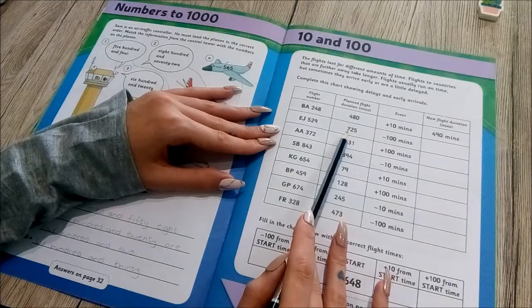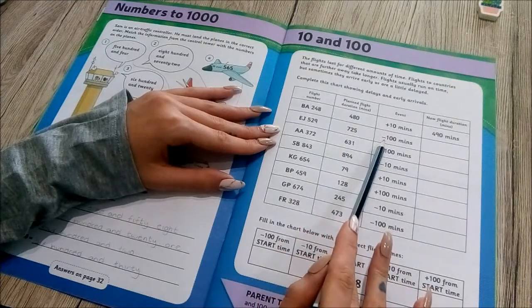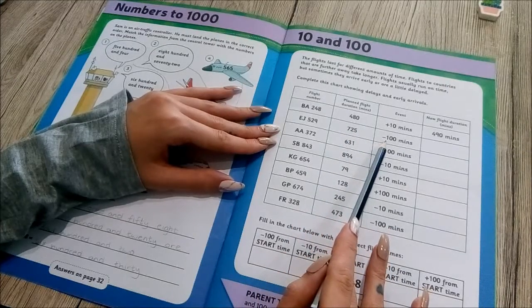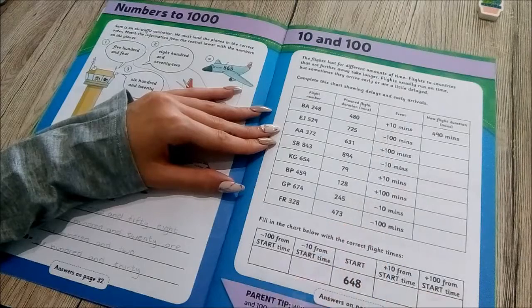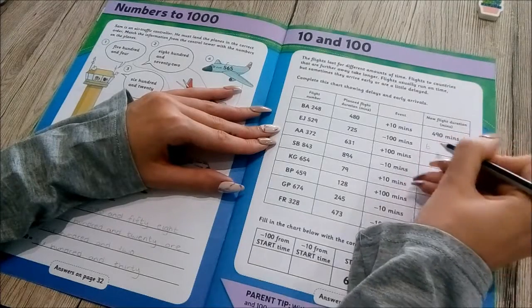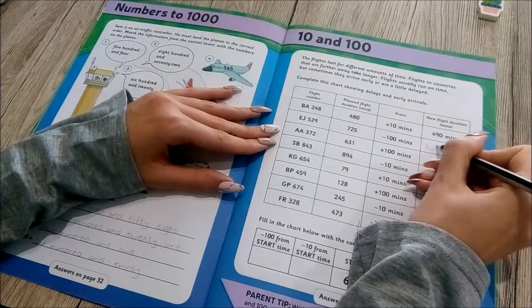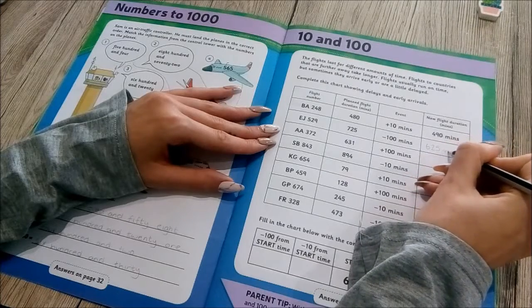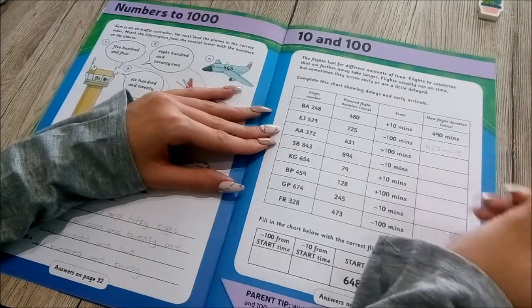So 725 minus 100. What do you think that could be? Correct, yes. It would be 625 minutes. Well done.